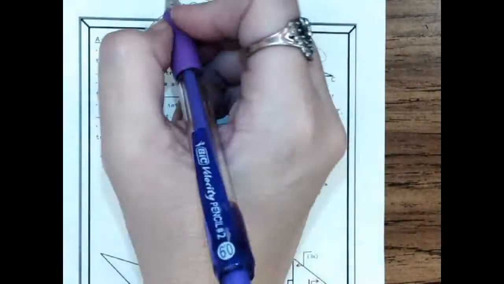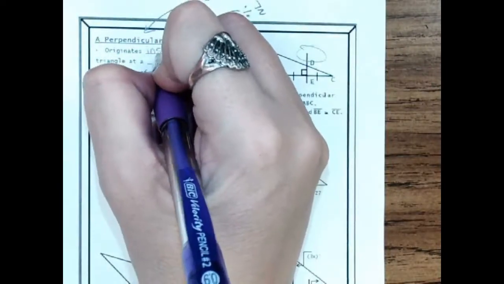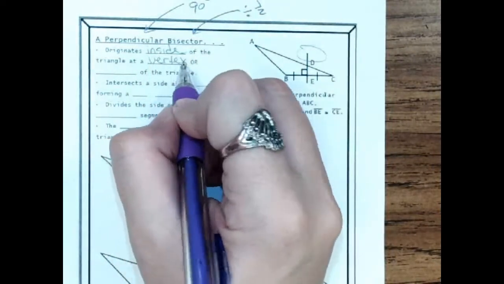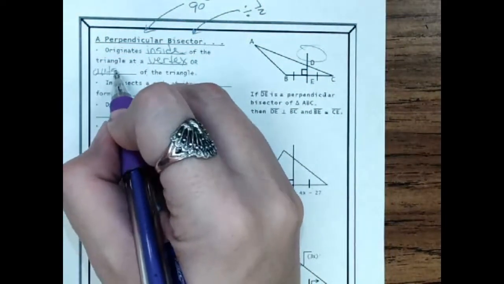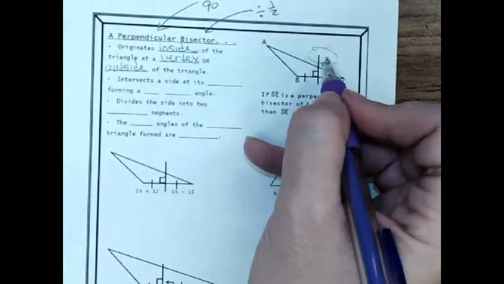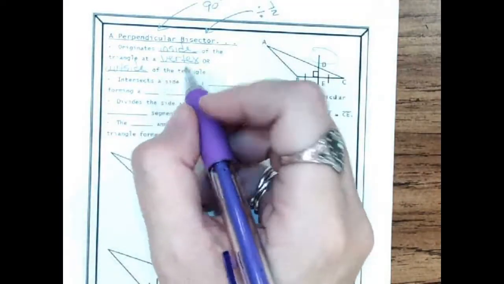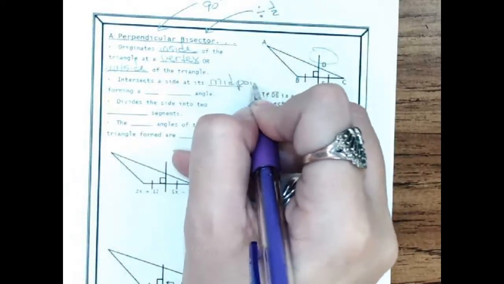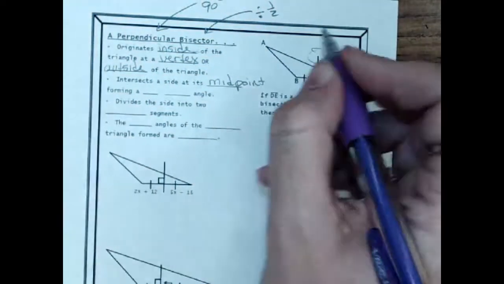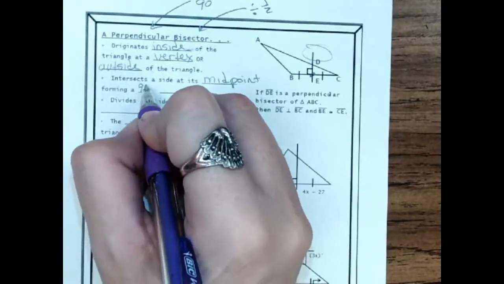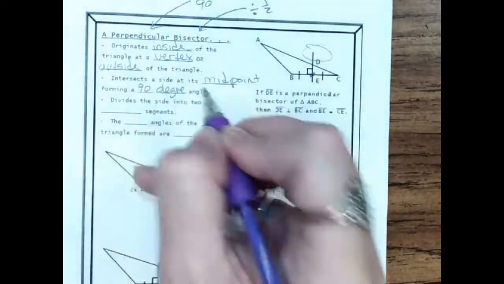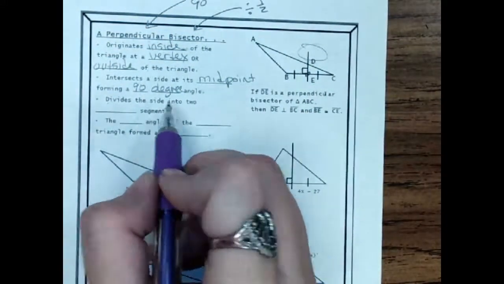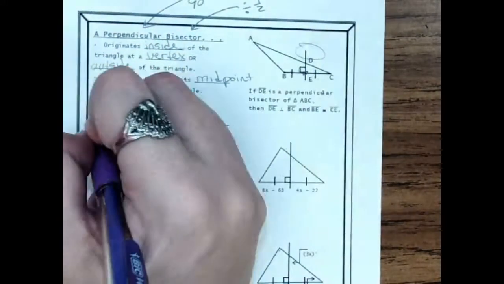It originates inside the triangle at a vertex or outside of the triangle. Like this one is showing it's outside. It intersects a side at its midpoint. Here's the midpoint right here, forming a 90-degree angle. 90 degrees. It divides the side into two equal segments.